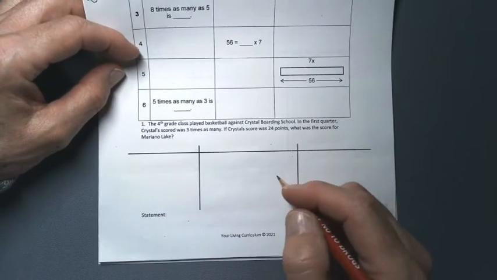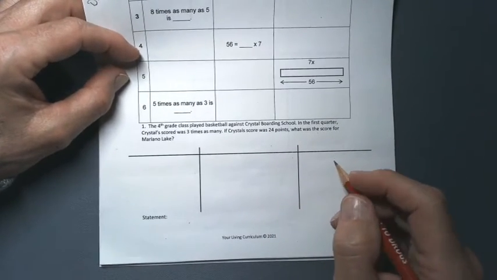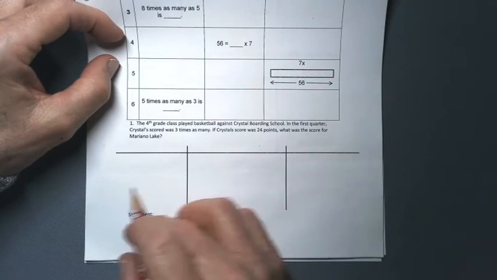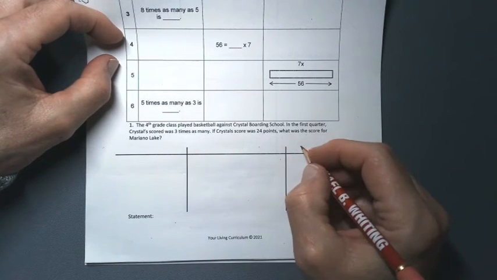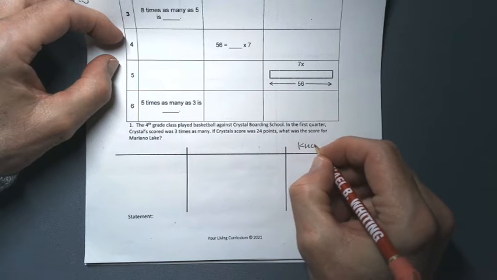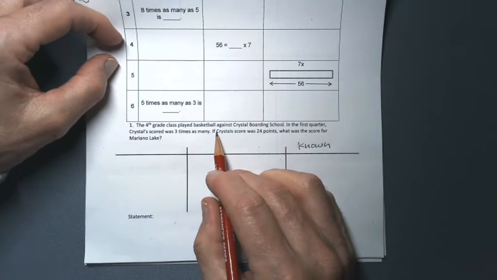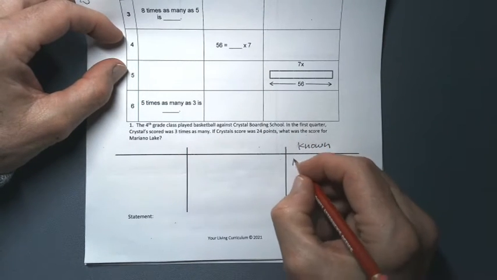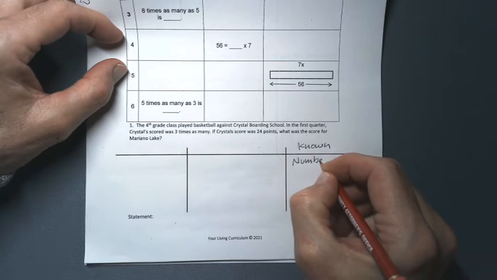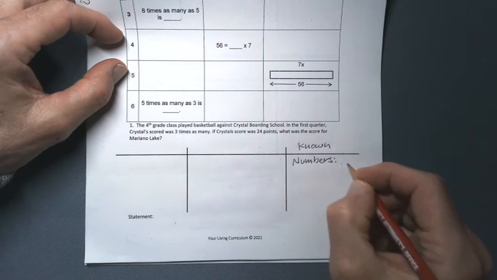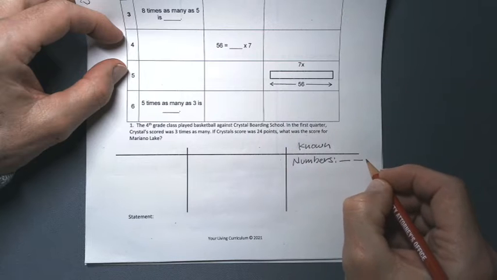Let's look down here at the word problem. Now, the same thing for the word problem. We have our 3-column T-chart here. We know that this is going to be the known parts of our word problem, and they're going to give us numbers. And it's more likely going to be 3 numbers.